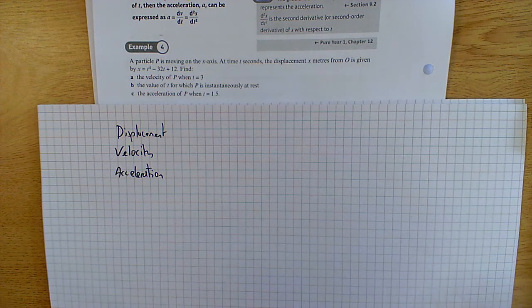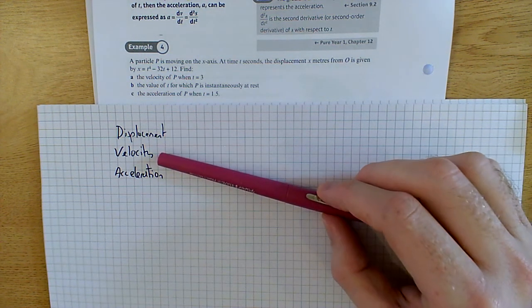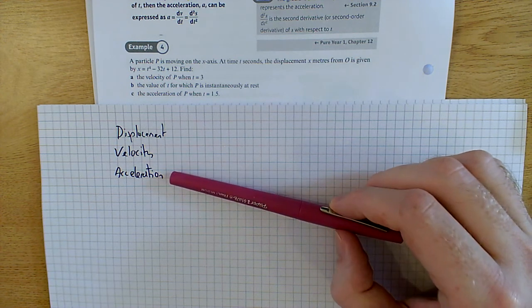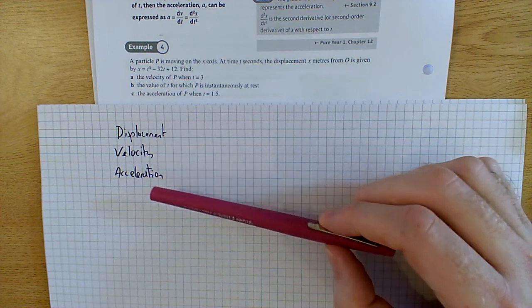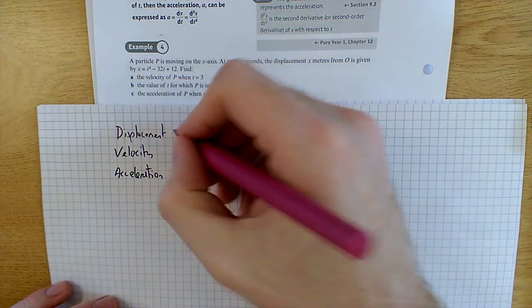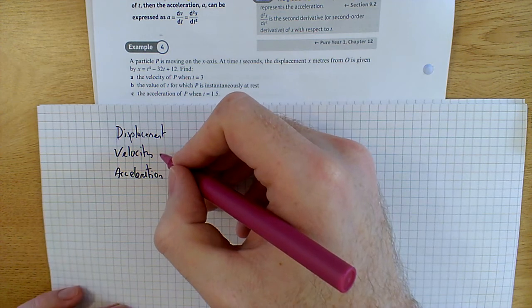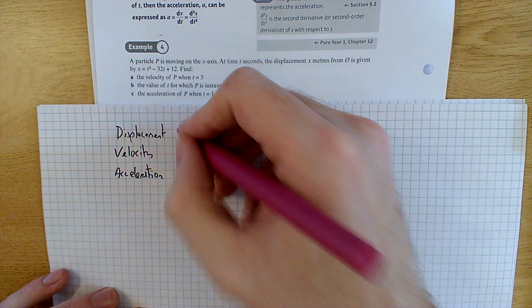And if we remember from the first unit, when we were drawing displacement time graphs, the velocity was the gradient of that. And when we were drawing velocity time graphs, the acceleration was the gradient of that. And that's because the velocity is the rate of change of the displacement, and the acceleration is the rate of change of the velocity. So what are they all to do with? When we're talking about gradients and rates of change, it's all to do with differentiation. So if you want to find the gradient of the displacement, you would differentiate, which would give you velocity. And if you want to find the gradient of the velocity, you would differentiate, which would give you the acceleration.